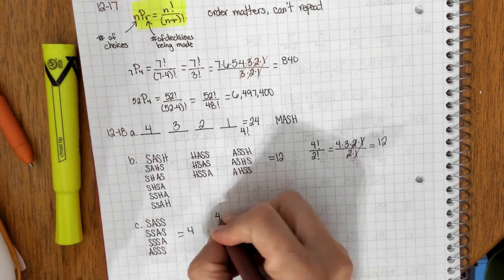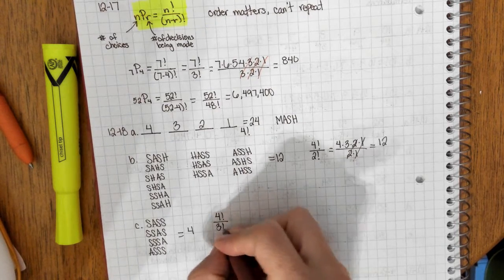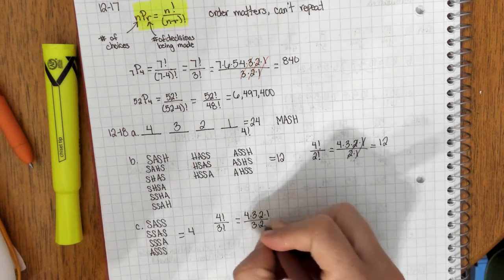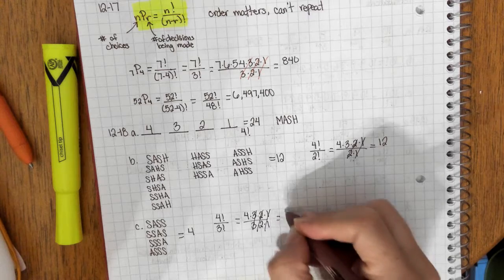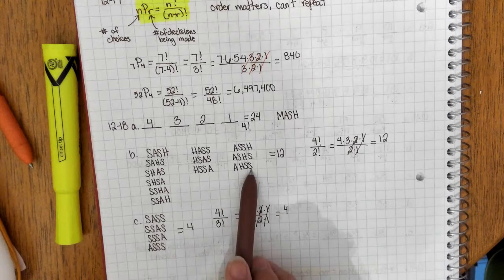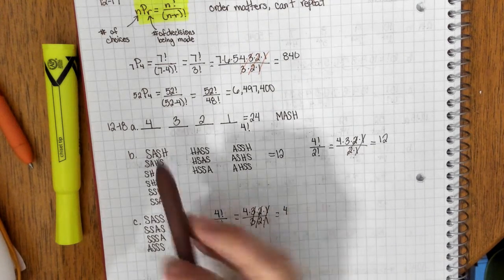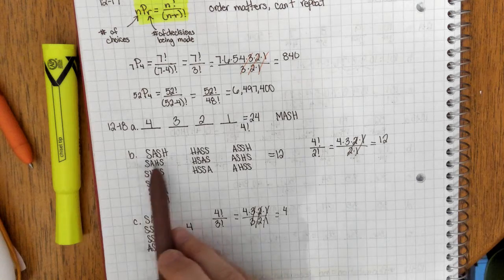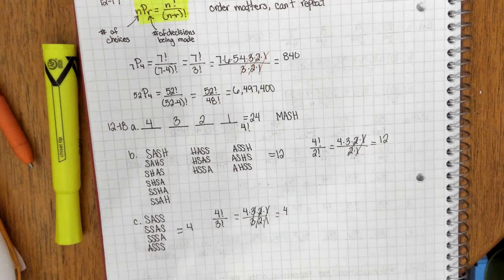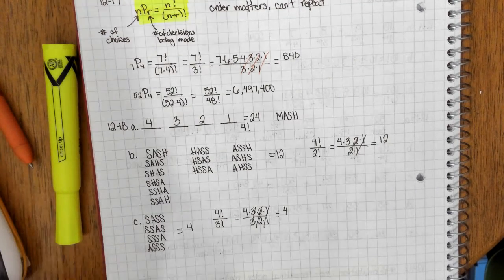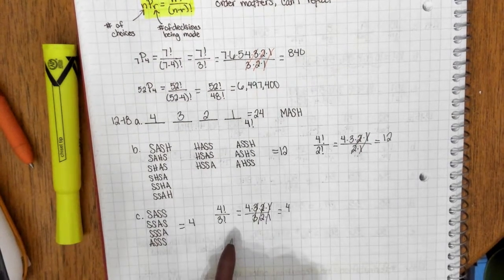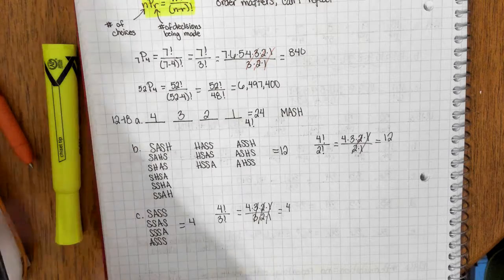This one is 4 factorial divided by 3 factorial. The reason here we're dividing by 2 factorial is because there's 2 S's. I don't know which one was the first S and which one was the second S. There's no differentiation. Here we have 3 S's, so we divide by 3 factorial. So when you're trying to kind of make a list and to account for repeated letters, you divide by that factorial.